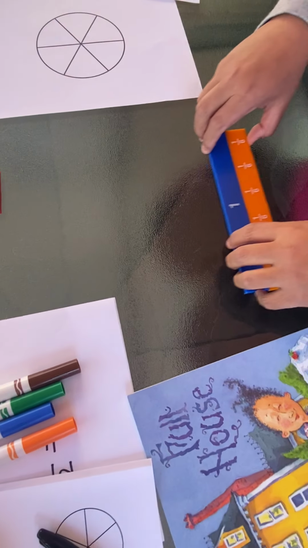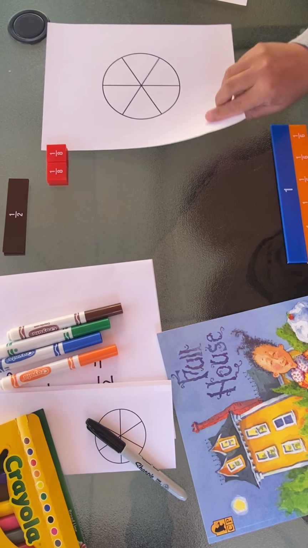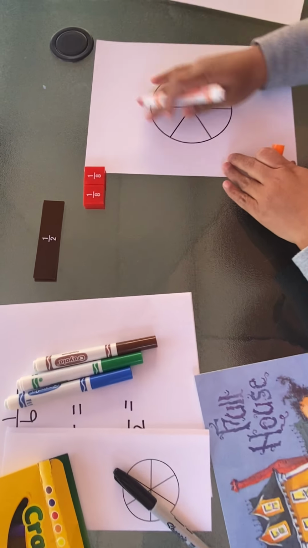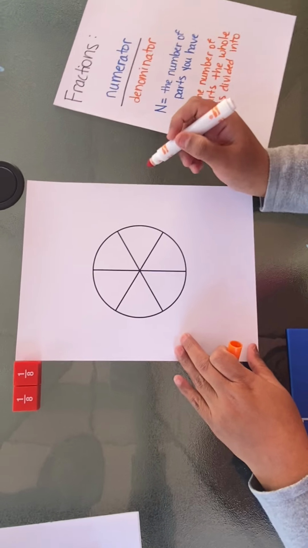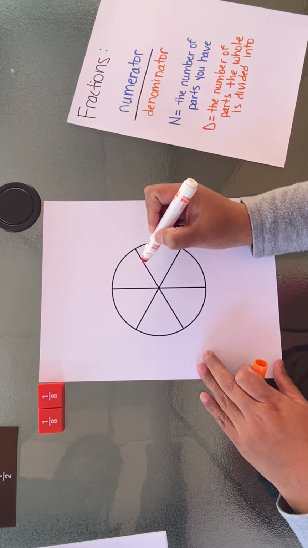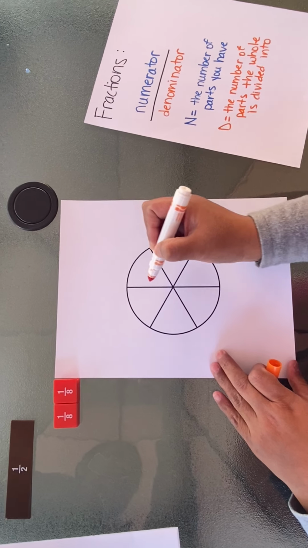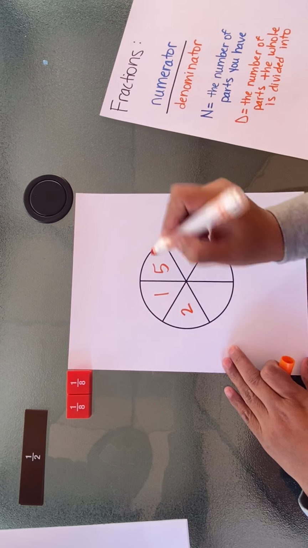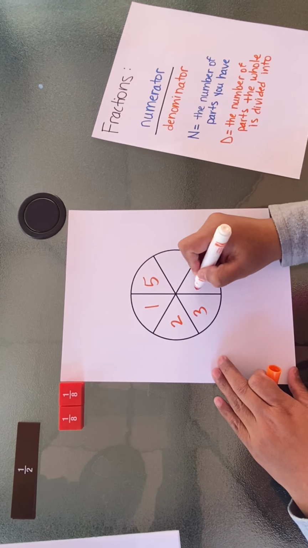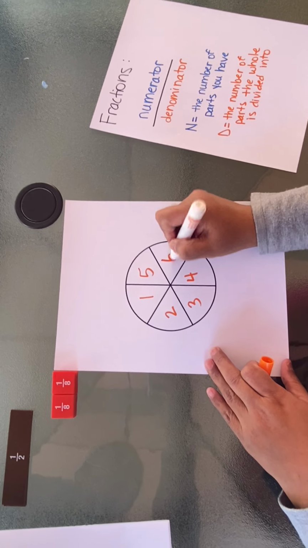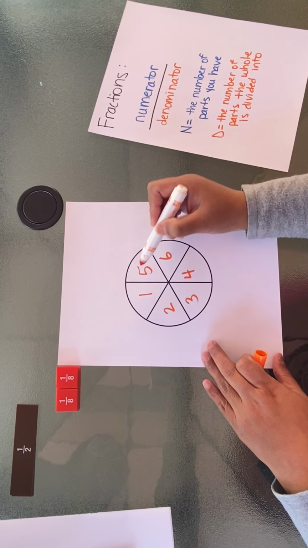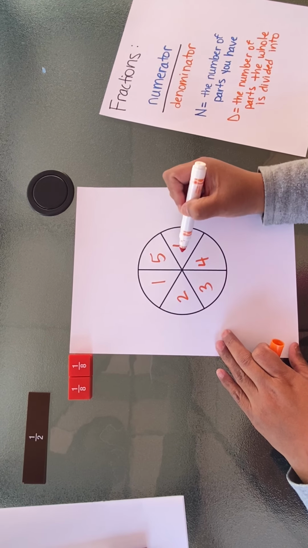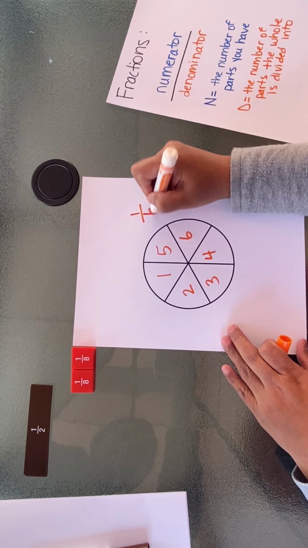And also, the book mentions a strawberry cake. So each guest, the whole, which is the whole circle, demonstrates the strawberry cake. And it is divided into 6 because it is 5 guests and Miss Bloom. 1, 2, 3, 4, and then 5 and 6. So each guest eats 1 piece of pie, and so if each guest eats 1 piece of pie, they are eating 1/6 of the pie.